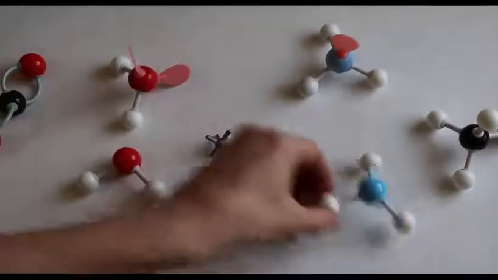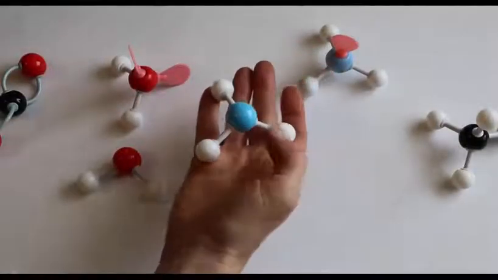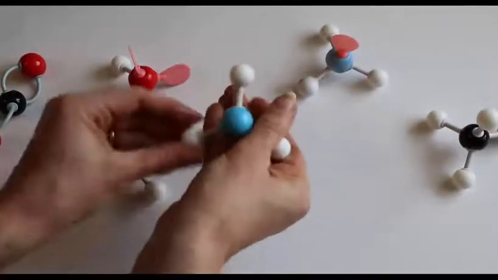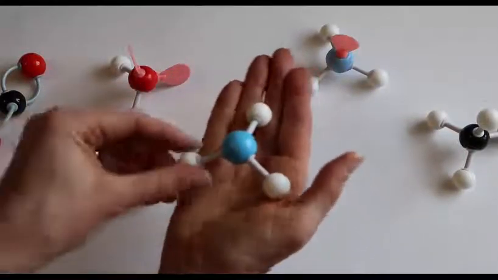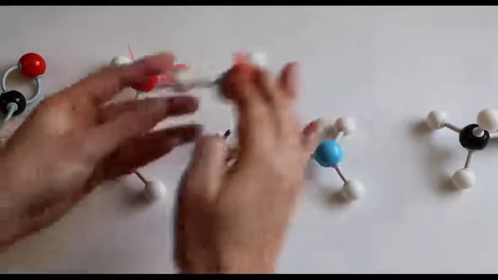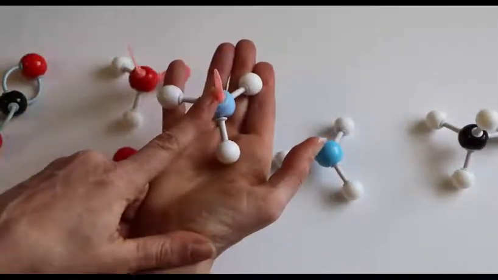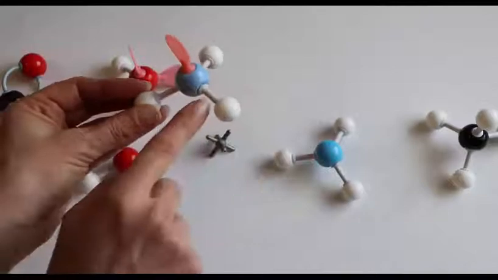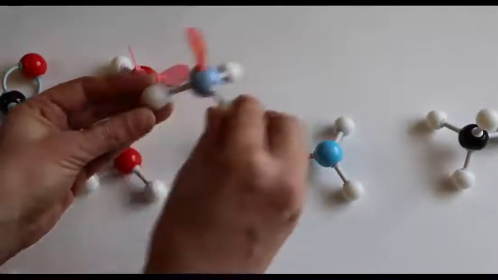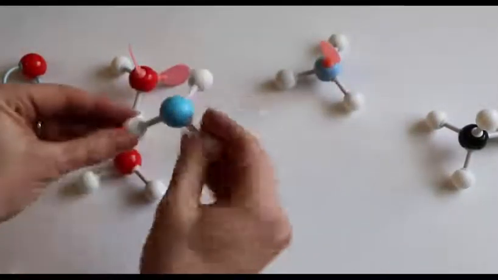Here is ammonia. Ammonia is a nitrogen that is bonded to 3 hydrogen atoms. This is the molecule. When we take into account the lone pair on top of the nitrogen atom, ammonia's electron geometry is that of a tetrahedron, but its molecular geometry is called a trigonal pyramid.